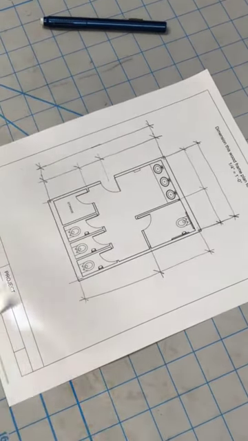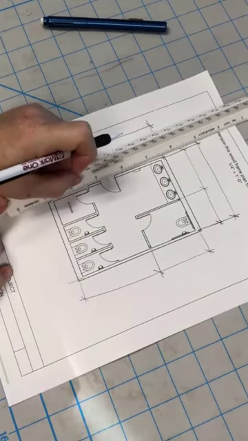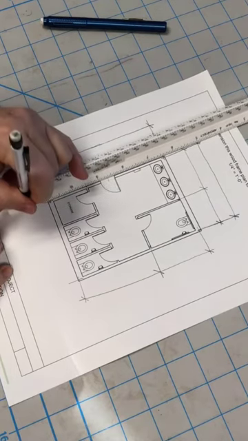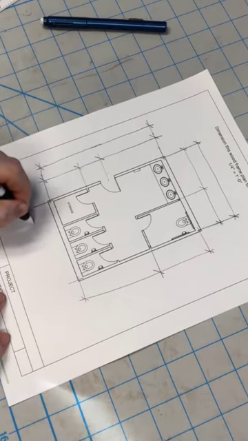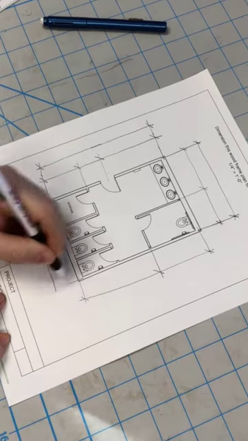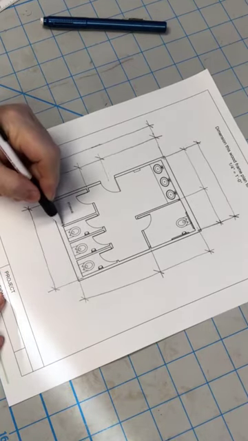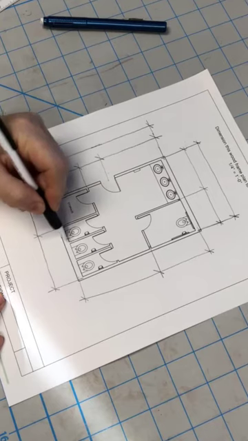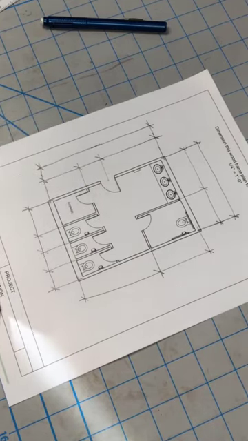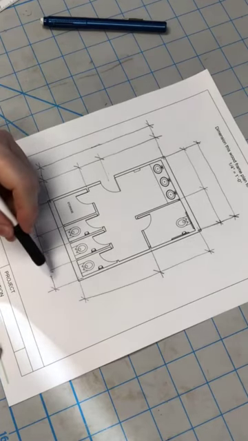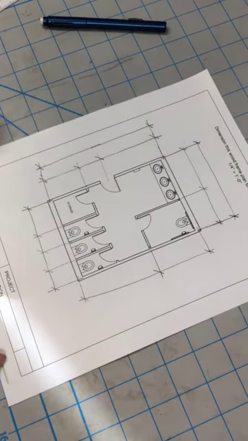Now let's do this wall here. 3/4 of an inch. And we'll put this dimension on it, and this dimension, and this dimension. And again, we don't need an overall because we have the overall up here already.